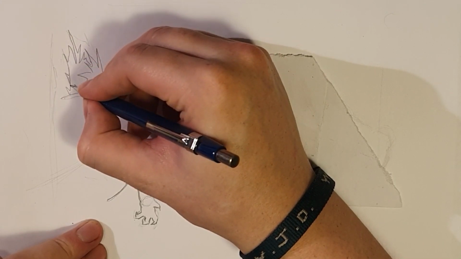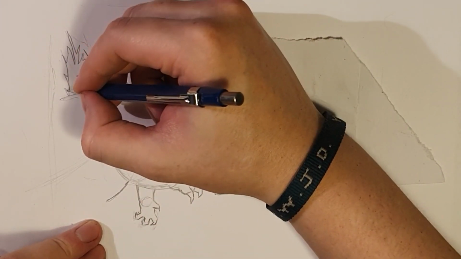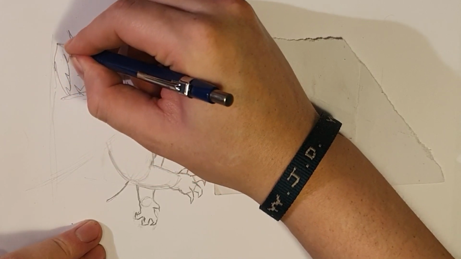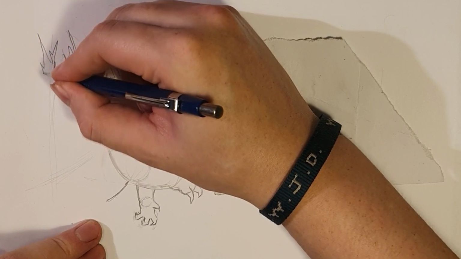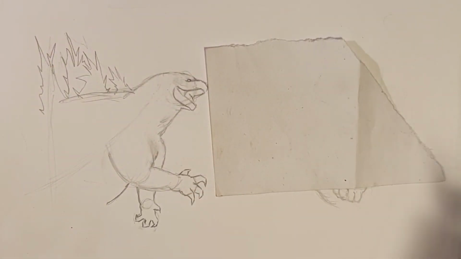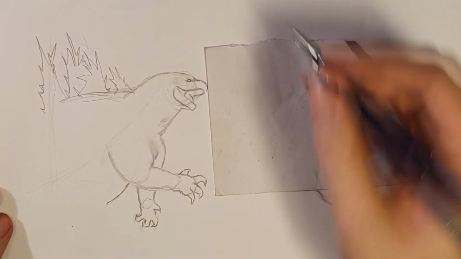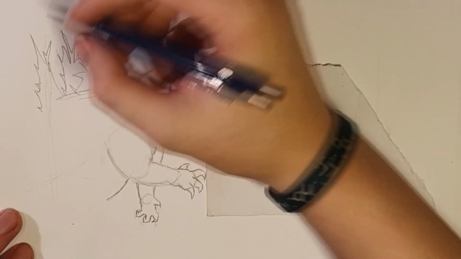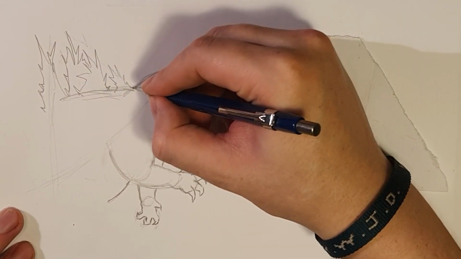It's really strange, to be honest, the way that these spikes look. But every area is very pointy, as long as you get that right. He has a couple over here as well.